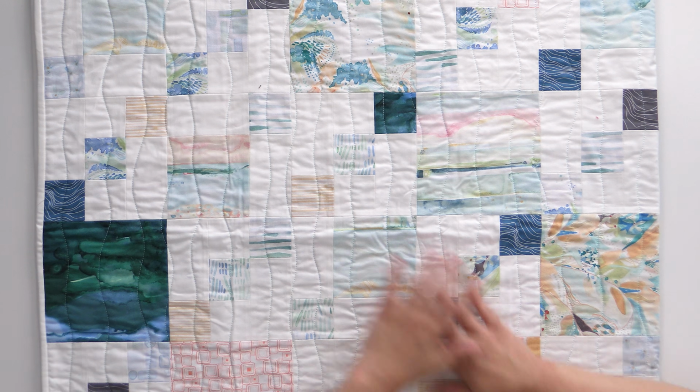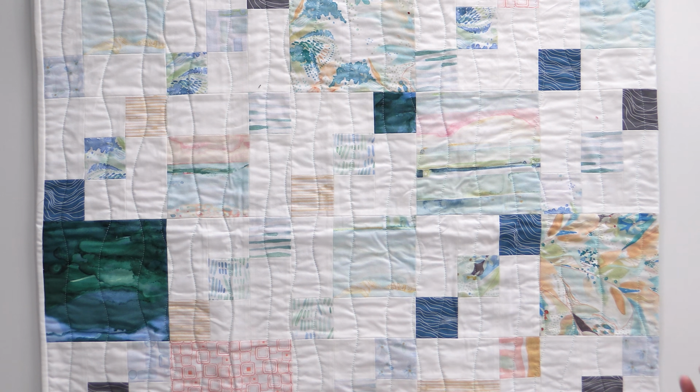So this is another way to do it where you would not be able to tell if I didn't tell you that there is a panel within this quilt. But that allows you to show off your favorite features of it without it looking like a panel at the end of the day.